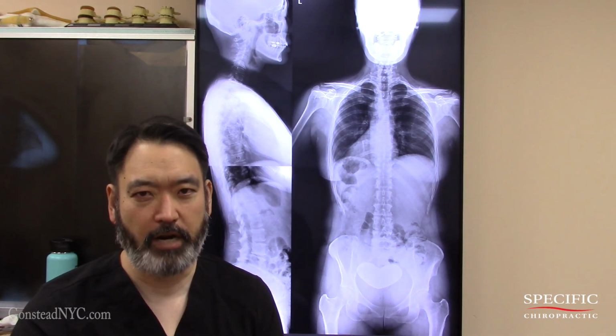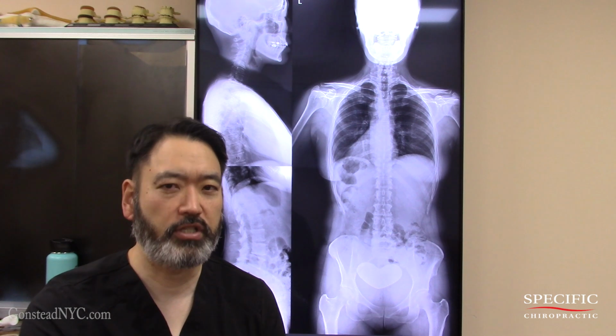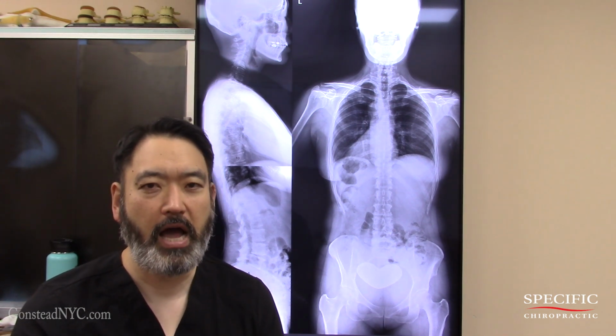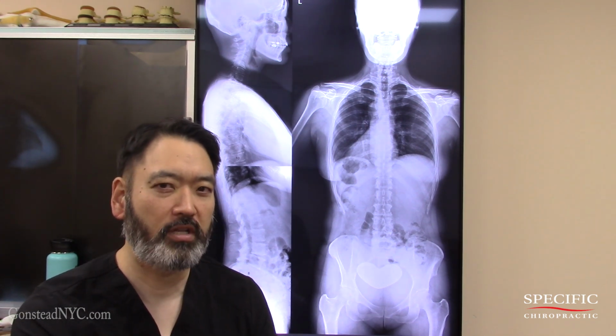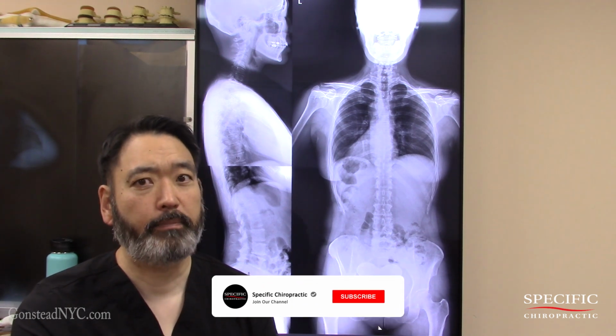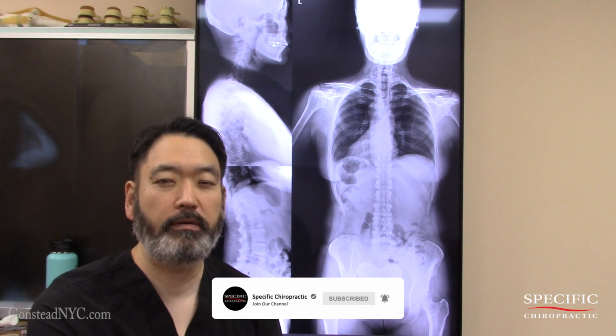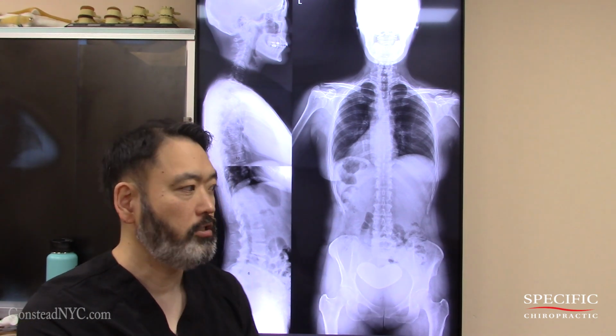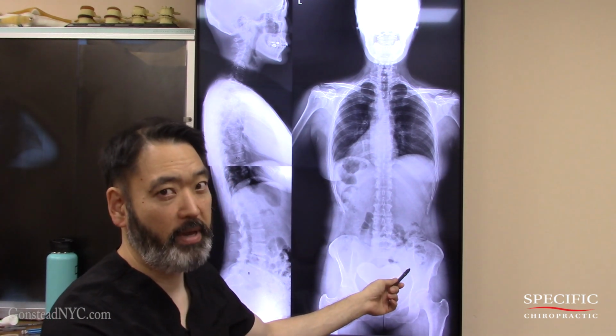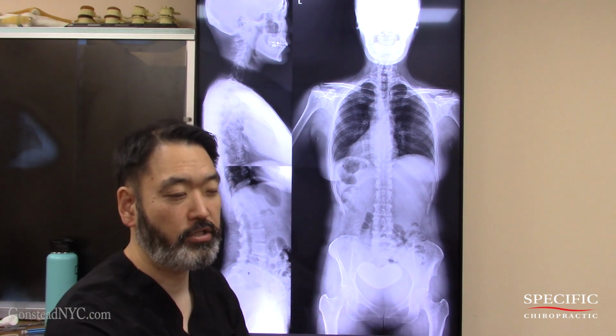Suh at Specific Chiropractic. In this X-ray analysis case, we're going to discuss how to deal with an anatomically short leg. Now, the background of this case is that this patient right here is a professional ballroom dancer and a Pilates instructor as well. She's talking about chronic right hip pain that's been going on for decades.